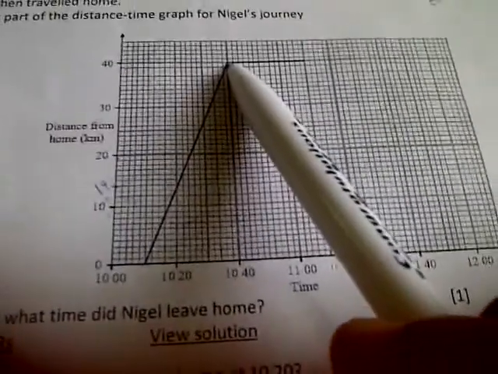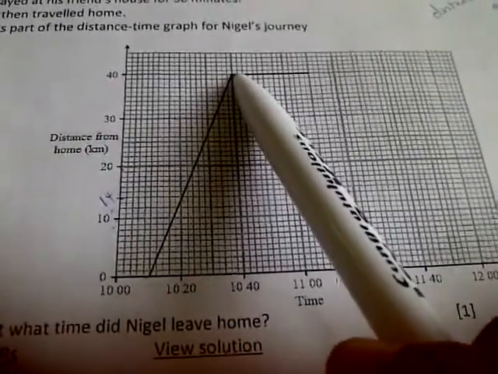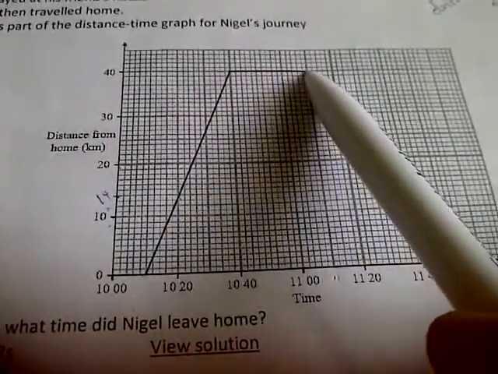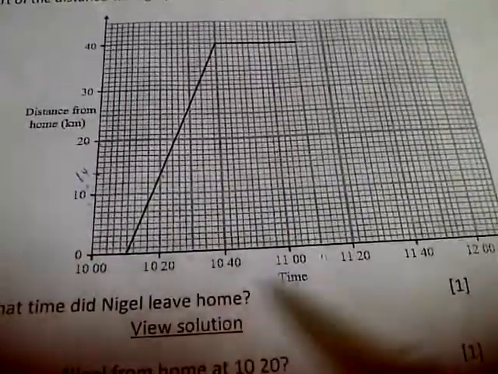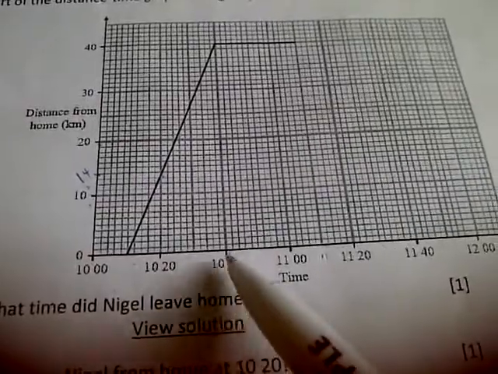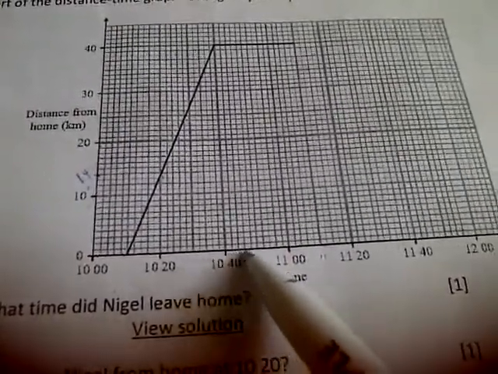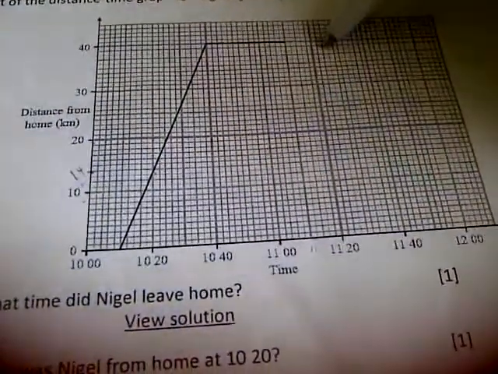And we're told that he stayed in his friend's house for 30 minutes. So this point to this point should be 30 minutes, the time that he did nothing. So we need to verify if that's actually 30 minutes. So we have 10:40 here, and then we'll have 11:10. So this is 10 20 30. So this is complete. This part is complete.